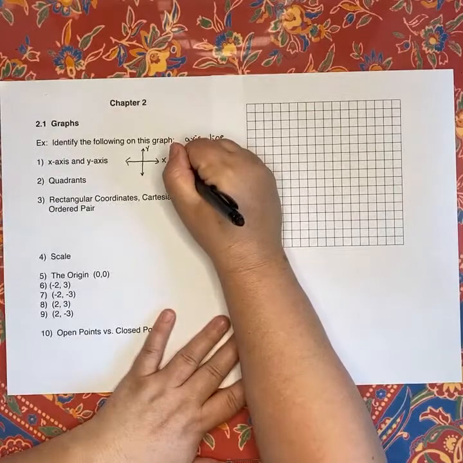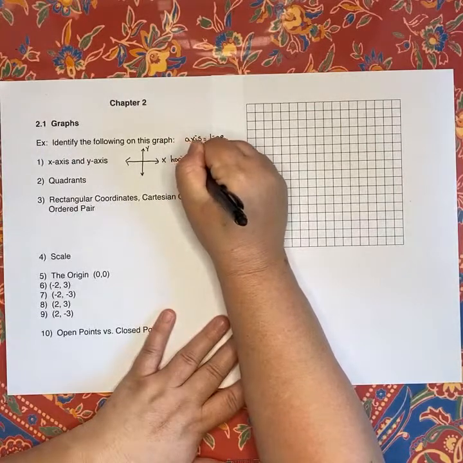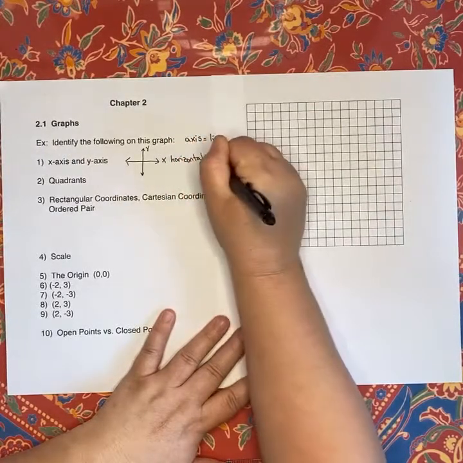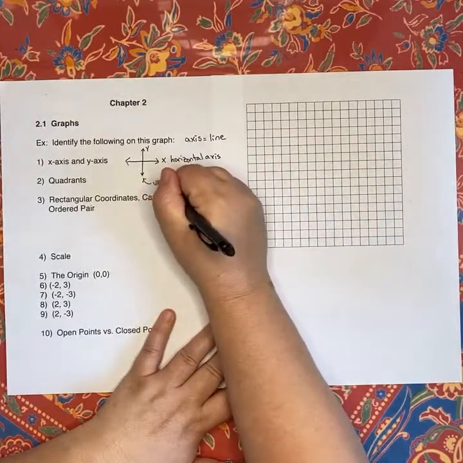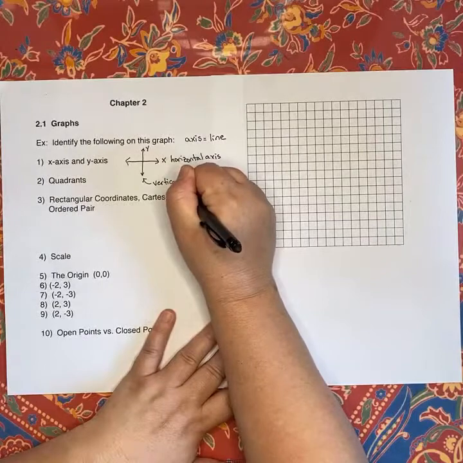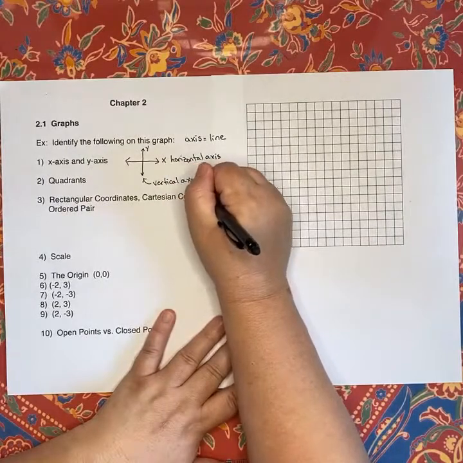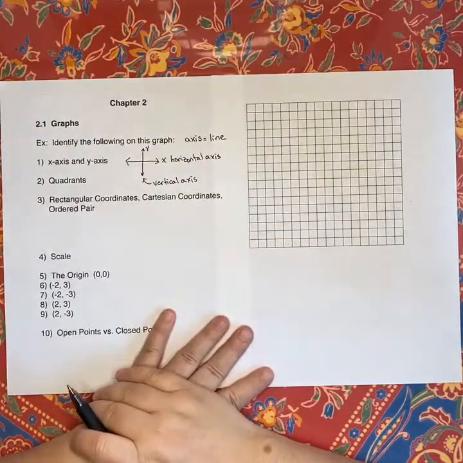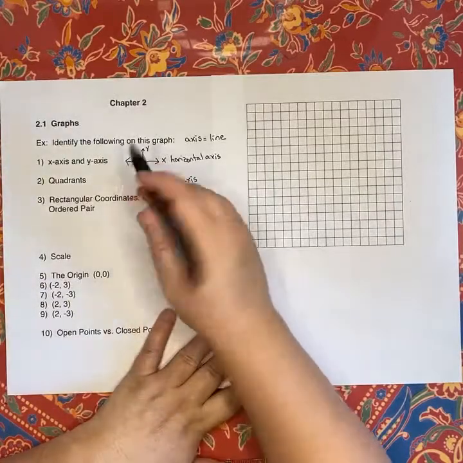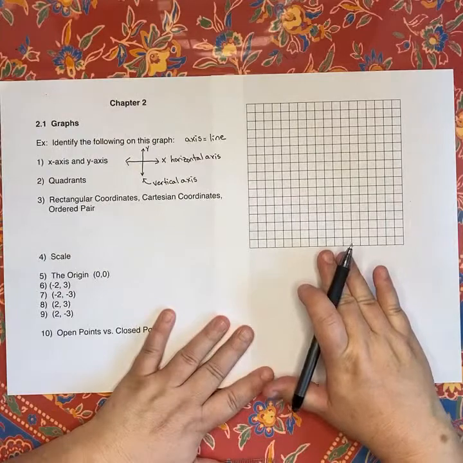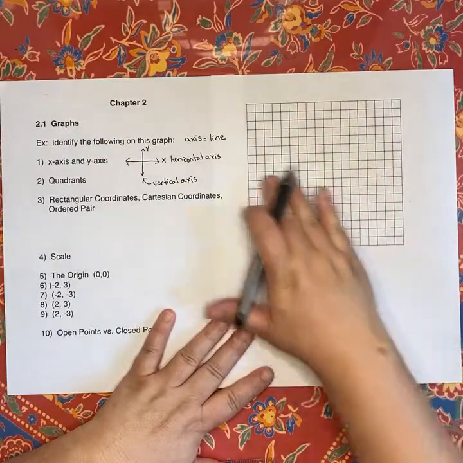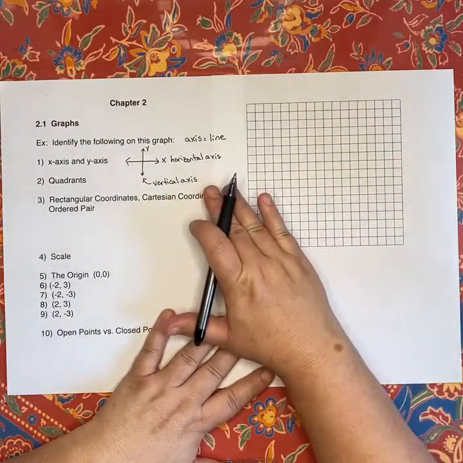The x-axis is the horizontal axis. And the y-axis is the vertical axis. And so we use those 2 to give us a way of counting up and down on our graph and our way of counting left and right.